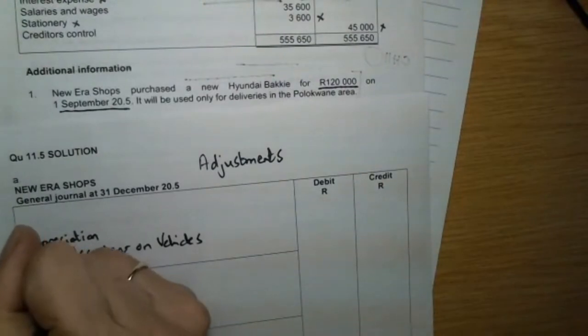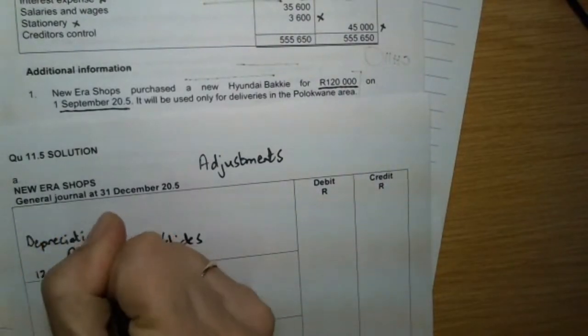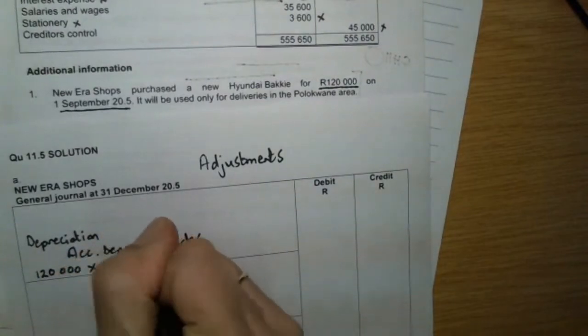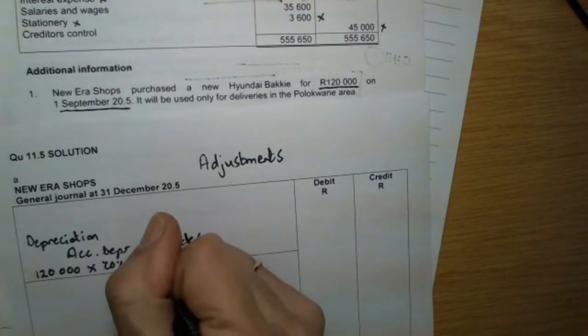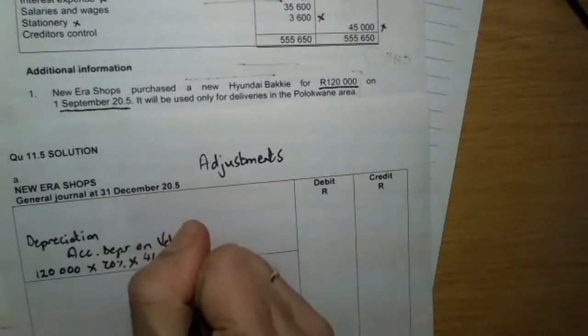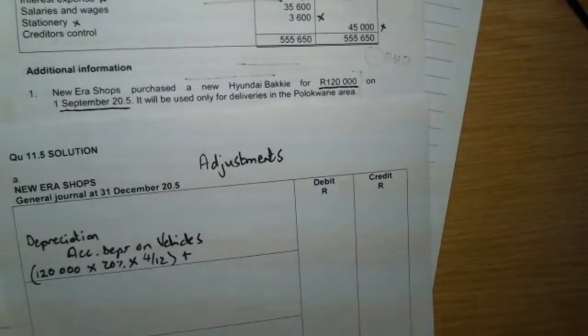So on that vehicle that I purchased on the 1st of September, I'm going to be calculating depreciation at 20%, but from the 1st of September to the end of December, there are 4 months, September, October, November, December. So I need to calculate the depreciation on that vehicle for 4 months only.